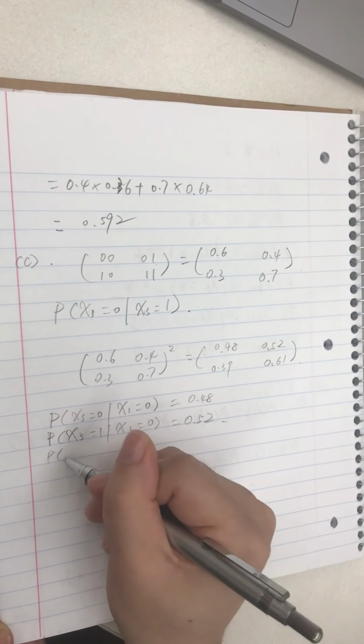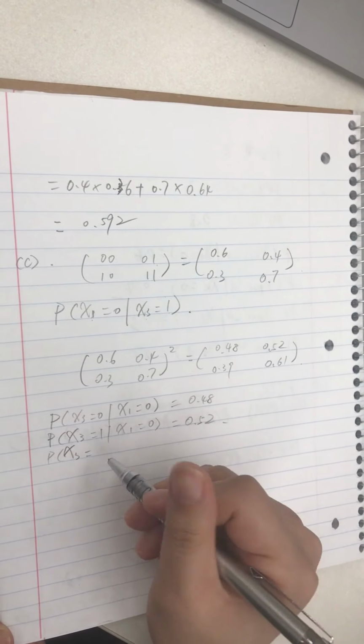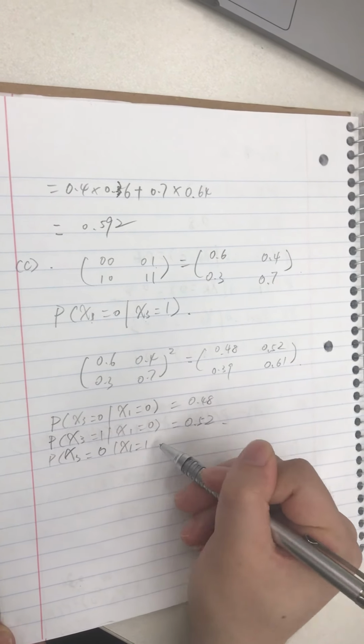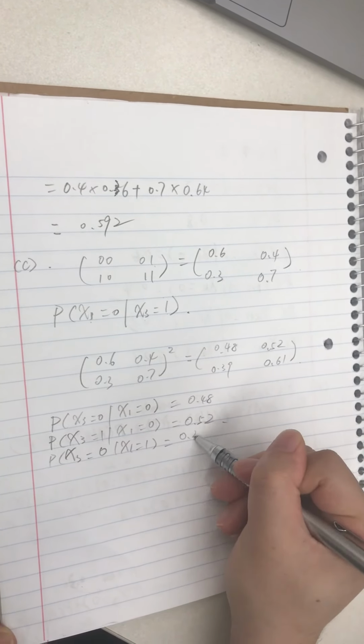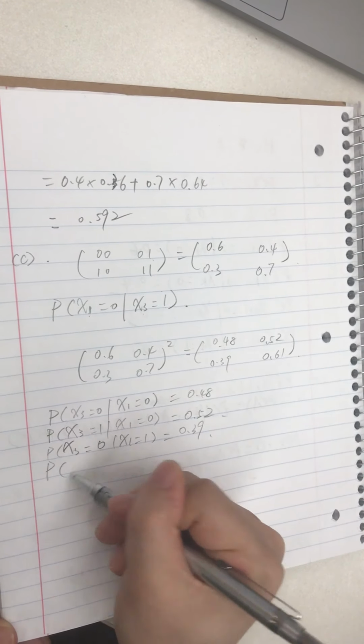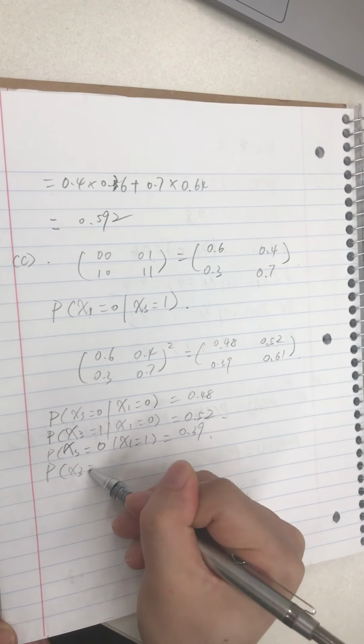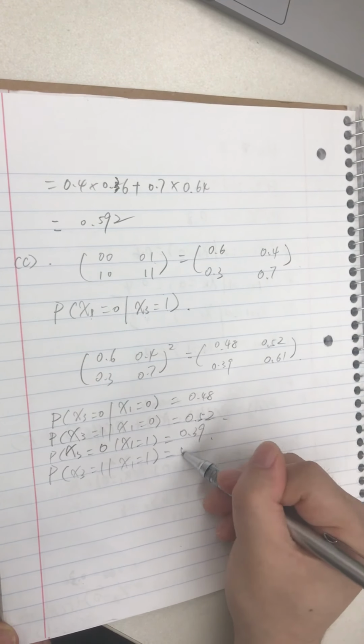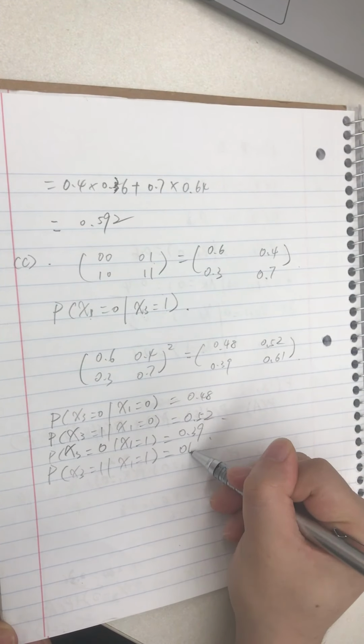And x3 equals 0 given x1 equals 1 is 0.39, and the probability of x3 equals 1 given x1 equals 1 is 0.61.